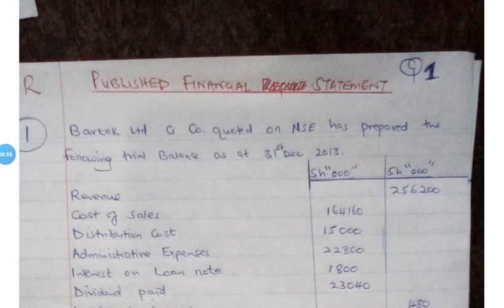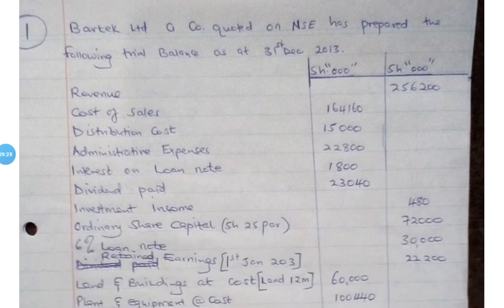So the reason why I am insisting on that is that when you prepare this question, normally you will not get anything if you do not use the published form, meaning the format is going to be changed. How we normally prepare other questions is not the way we prepare this one. At the end, your question will still balance, yet you will not get marks due to the format used. So let us start preparing this question.